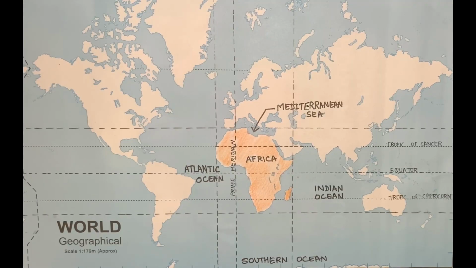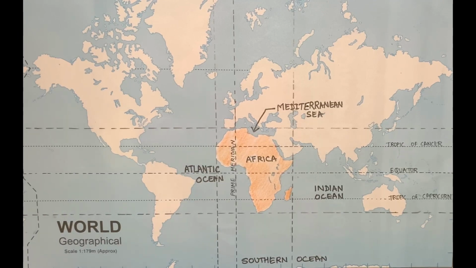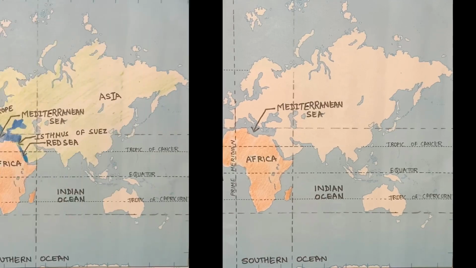The fifth important point about Africa's location is that this continent is surrounded by water bodies from all four directions. In this map it is clear. You can see that on the north the Mediterranean Sea is there. On the west of Africa the Atlantic Ocean is there, and on the east the Indian Ocean, whereas on the south we can see the Atlantic Ocean, Indian Ocean and Southern Ocean. All these three oceans are merging.